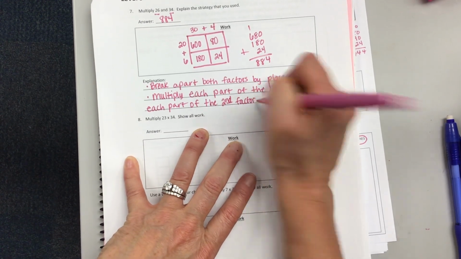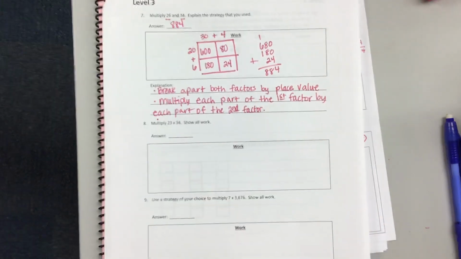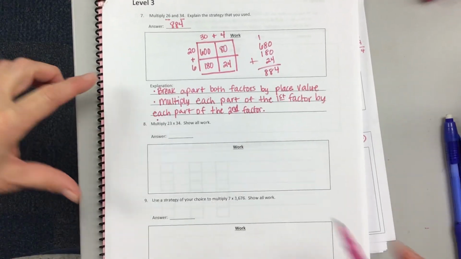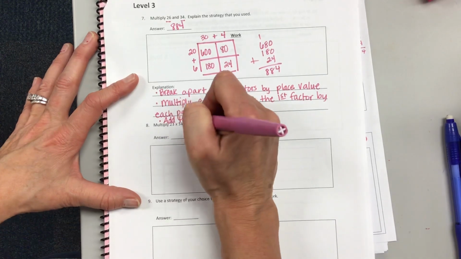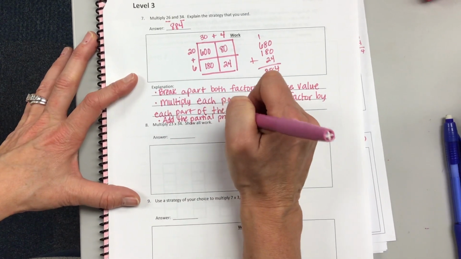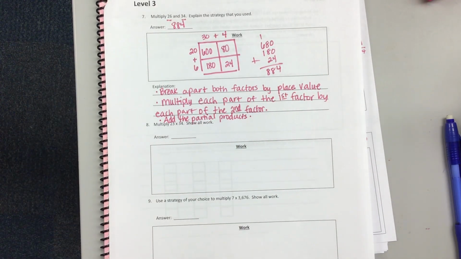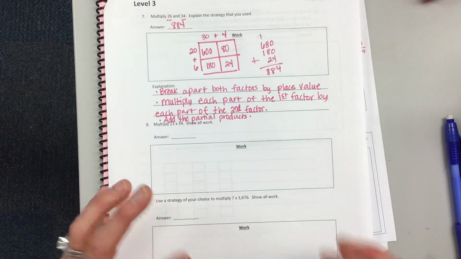And then what's our last step? What do we do last each time? Lily? Add the partial products. Just memorize it, guys. I've given you the answer now. This is the third time I've given you the answer. You should have written it down all 3 times. Just memorize it. You're great.